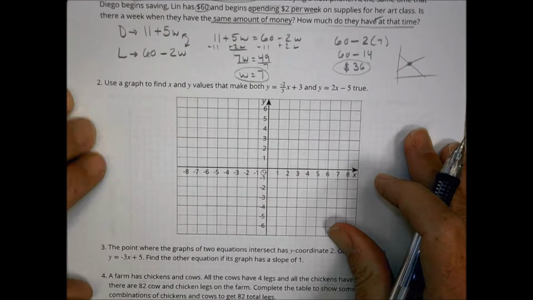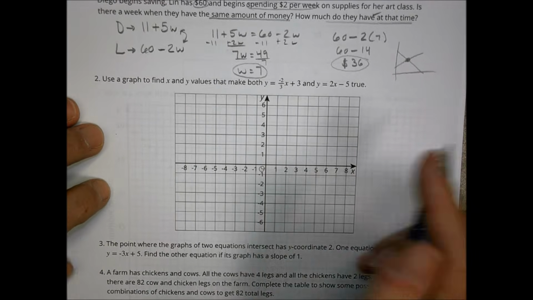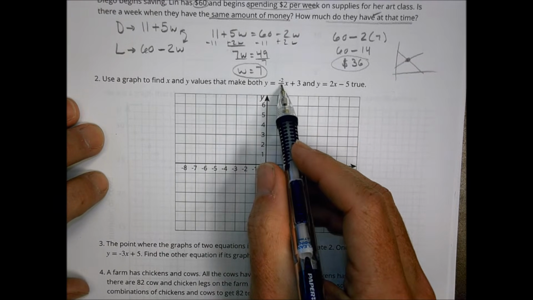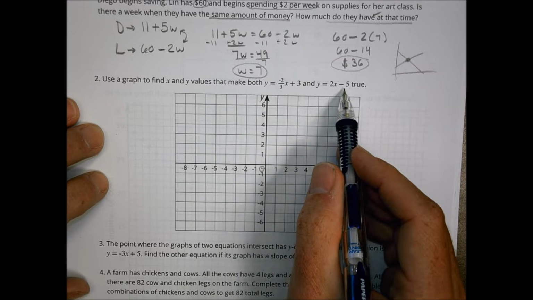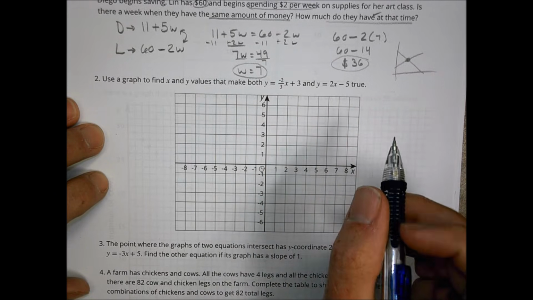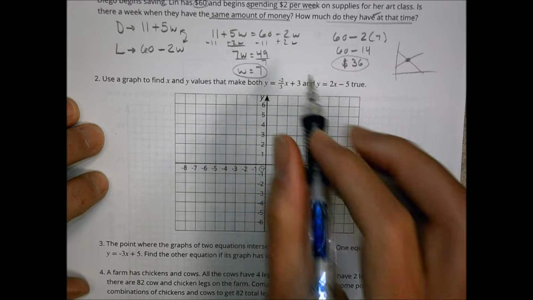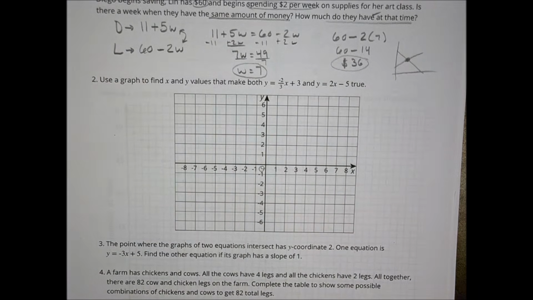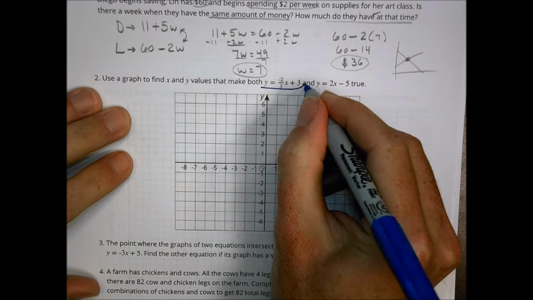Looking at number 2. Use the graph to find x and y values to make both y equals negative 2/3 x plus 3 and y equals 2x minus 5 true. Okay, so let's graph these out here. Let's first of all take the first one, and we'll do the negative 2/3 x plus 3. So let's look at this guy here. I'll use a blue marker for now.